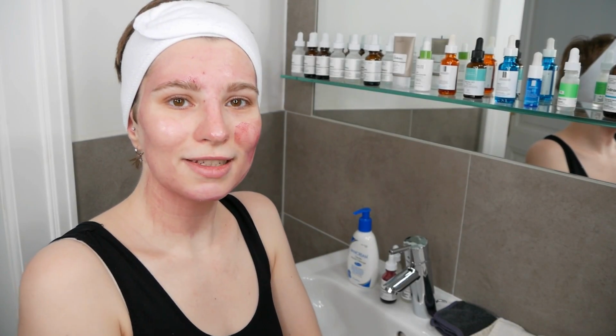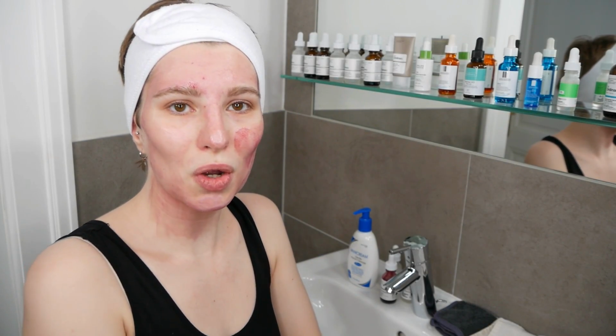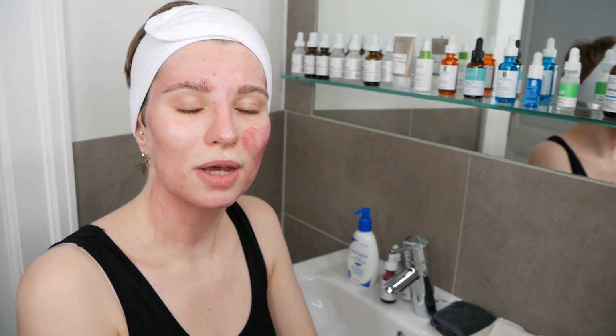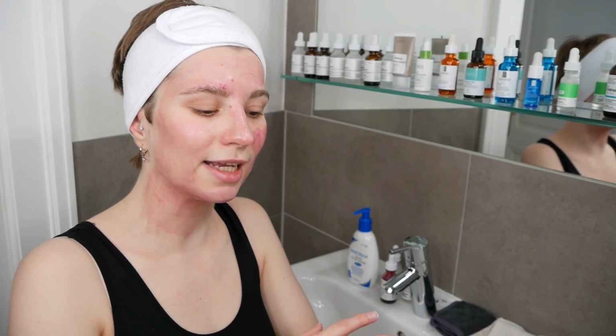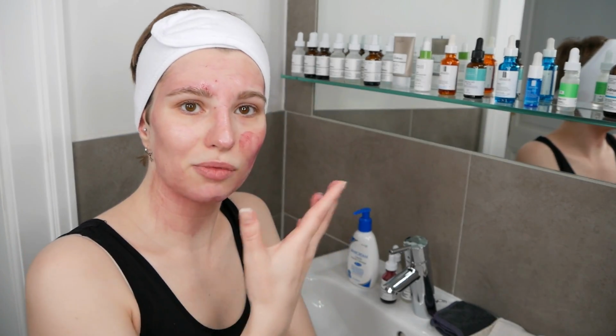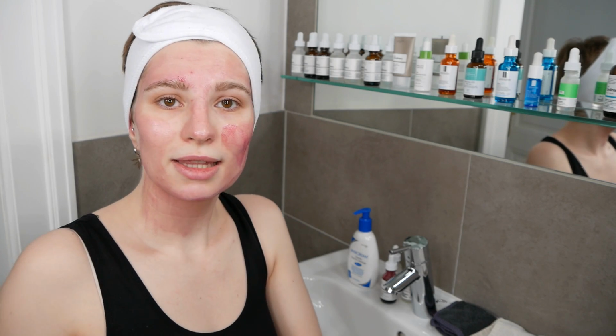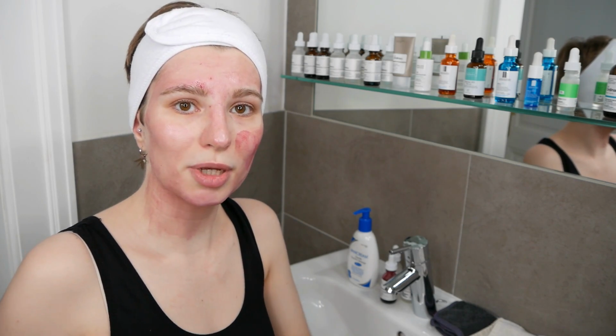So after the 10 minutes have passed, you can go ahead and rinse it off with water. When rinsing it off with water, there's no need to use your cleanser again. Water is enough. If you prefer not to remove it over the sink, you can also remove the mask in your shower. That's totally fine, whatever works best for you.